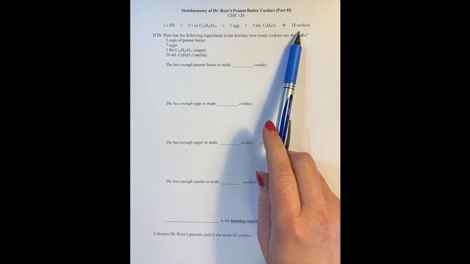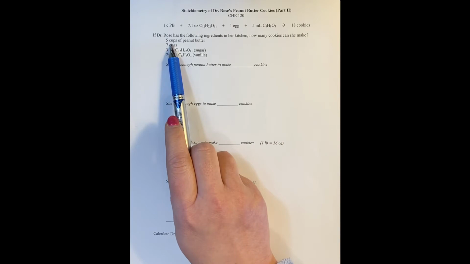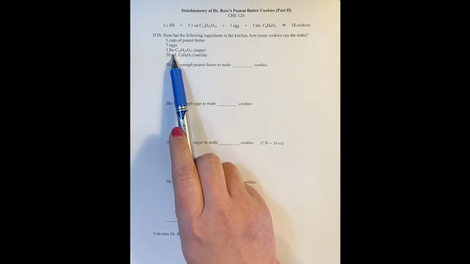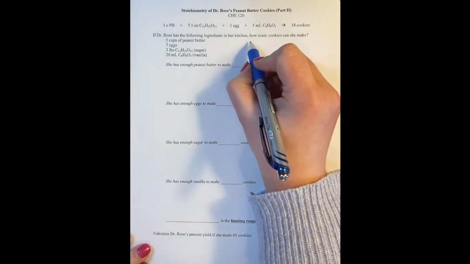In part 1 of this exercise, we just looked at the stoichiometry, meaning we just looked at the relationships between any two components in that recipe. Now, in order to apply what we know about stoichiometry to limiting reagents, we have to look at how all of the ingredients relate to one another in order to make the 18 cookies. So in my kitchen, if I have 5 cups of peanut butter, 7 eggs, 3 pounds of sugar, and 20 milliliters of vanilla, the question that we need to answer is, how many cookies can I make?